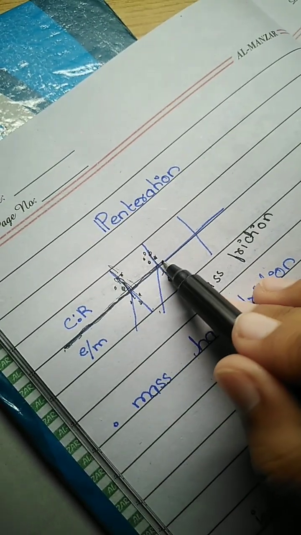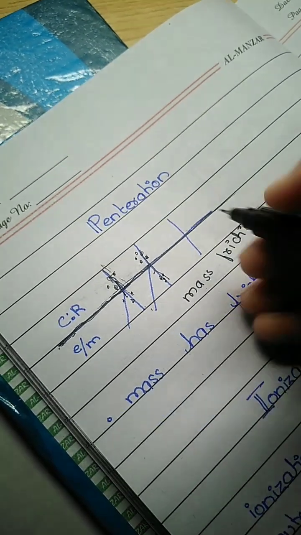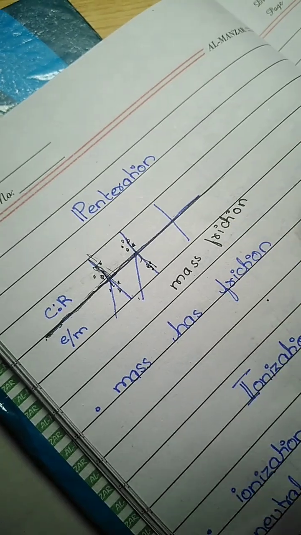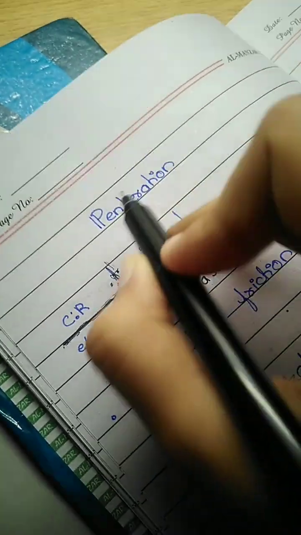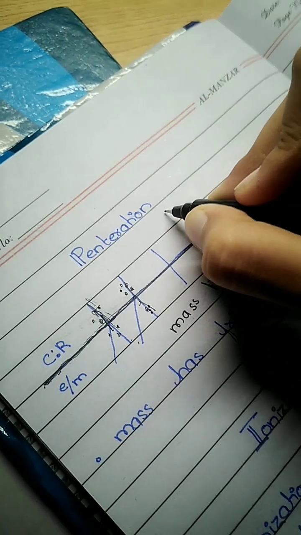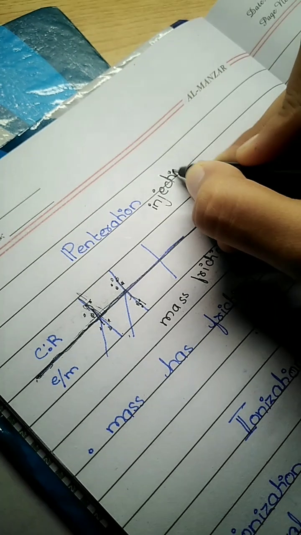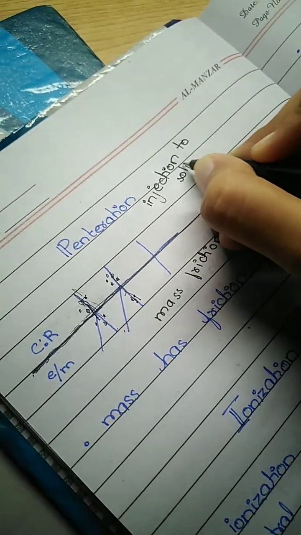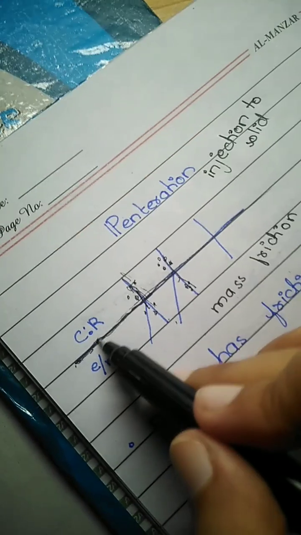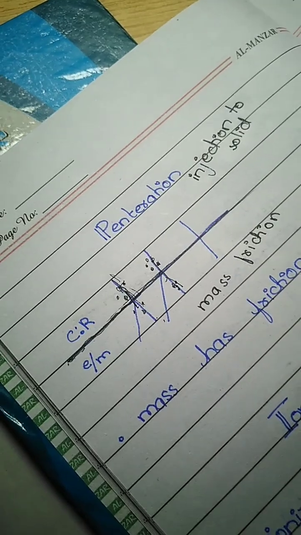Gamma rays are the only rays which do not collide with anything and pass freely. They pass very easily. So that's the penetration. Penetration is injection to solid. We are injecting particles into the solid, so that's called penetration.